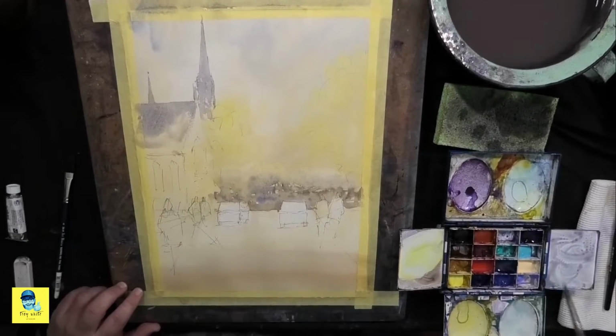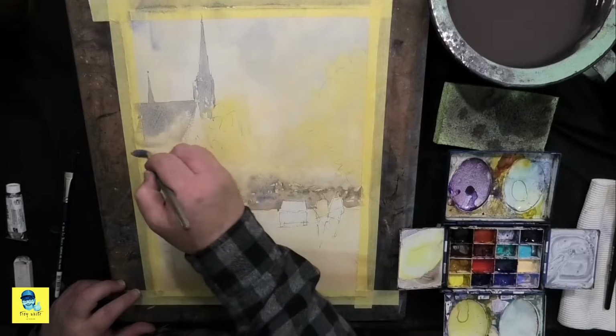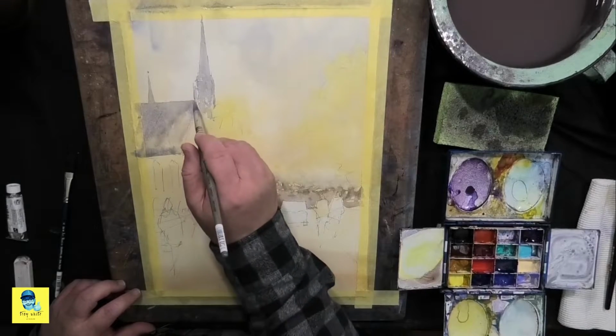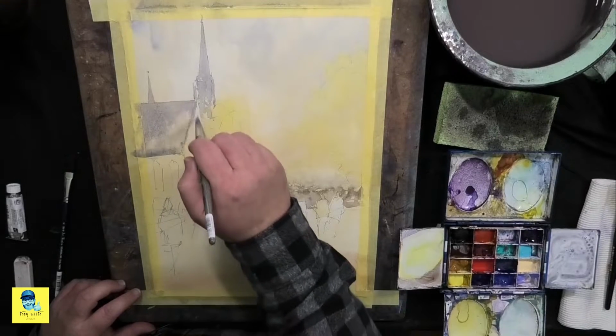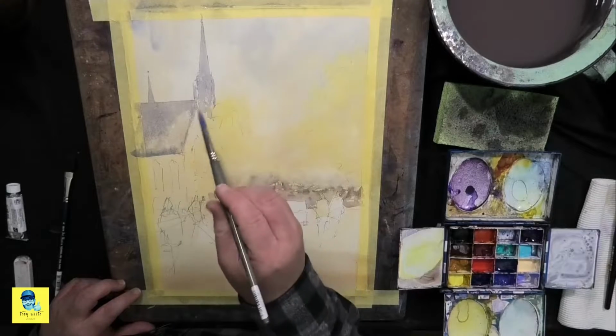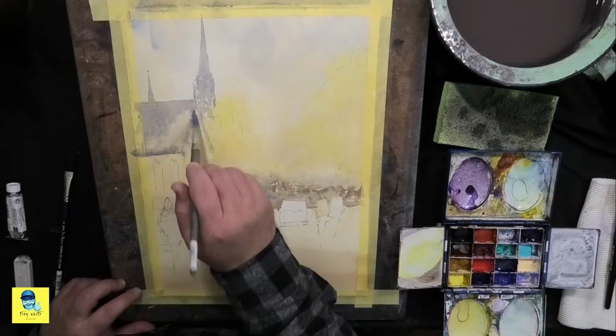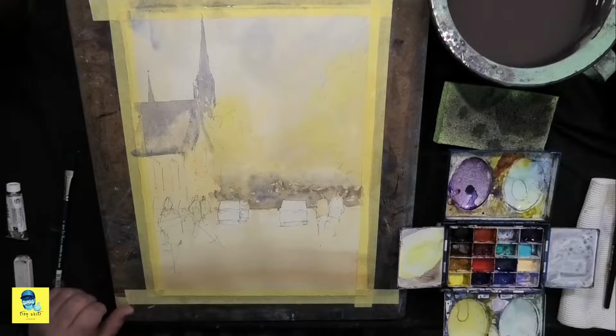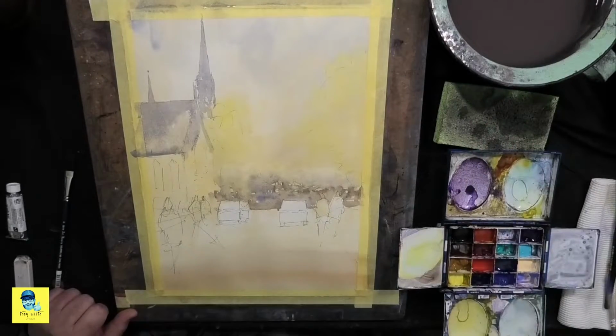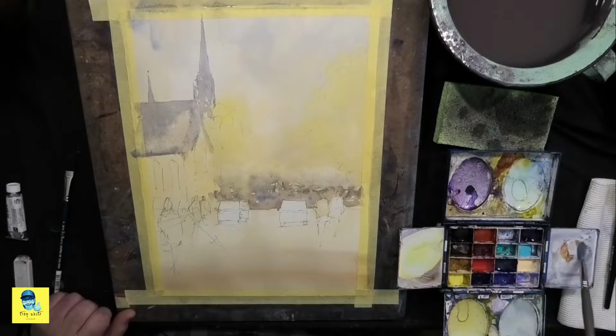Okay, so we're going to get quite strong in here, in this shape of this church, purely because we're into the light and we want nice shadows and we want it to be a nice silhouette.